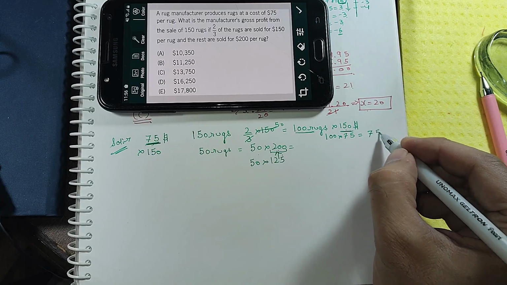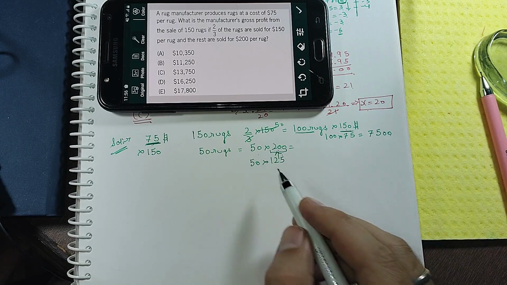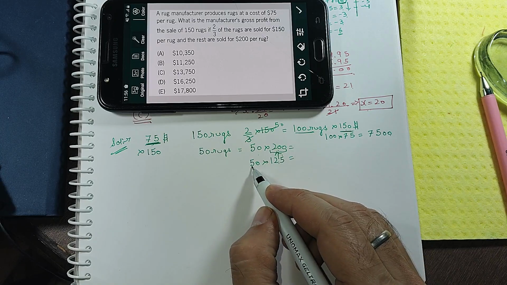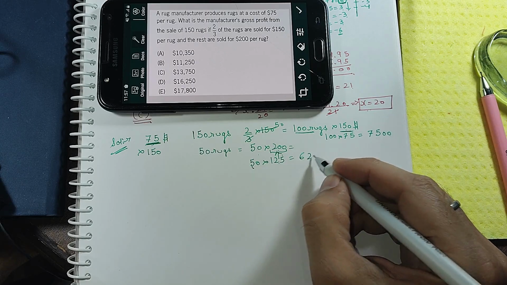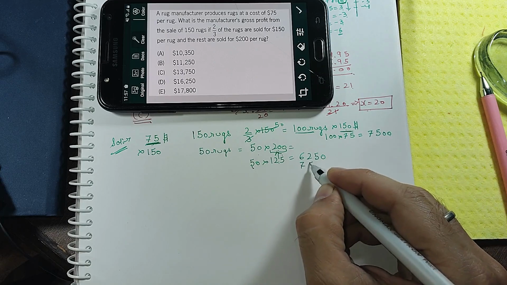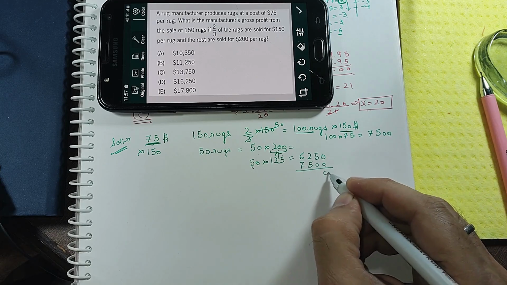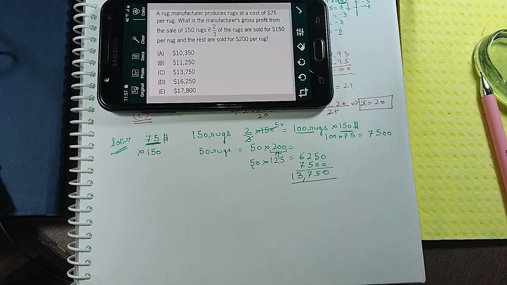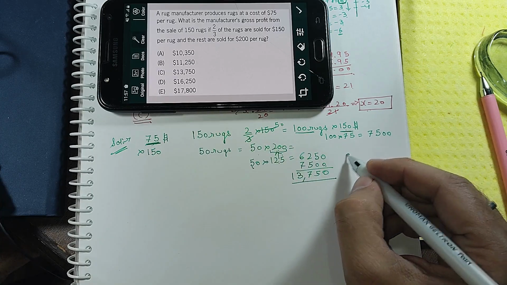So here it will be 7,500. Right? Now 50 into 125. 125 into 5 is 625, so this will be 6250. Now adding these 7,500 and 6250, this will be $13,750 profit. So which option is this? Right answer is option number C.